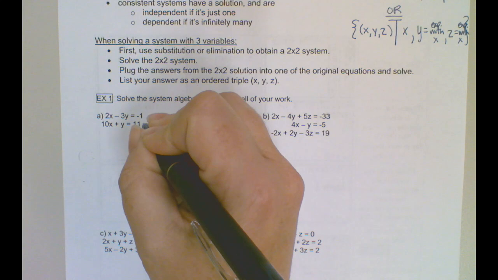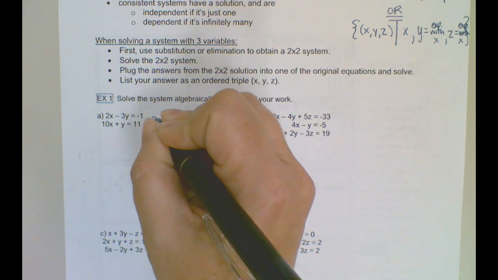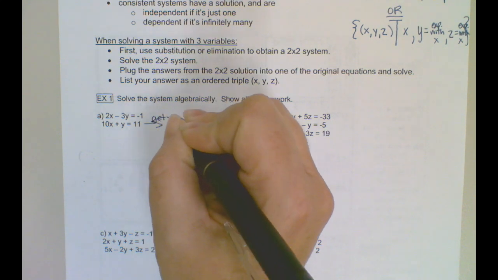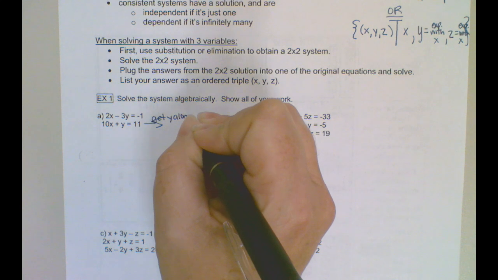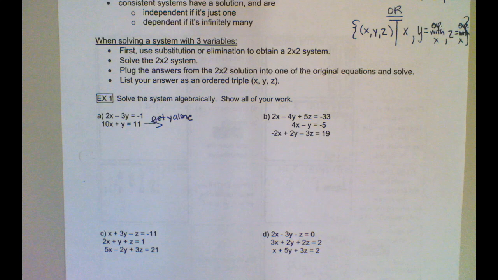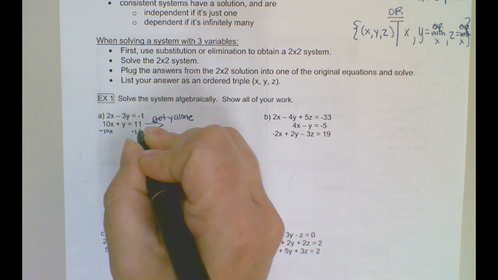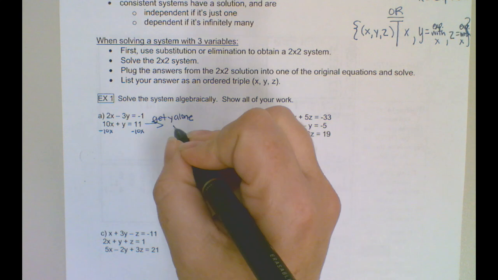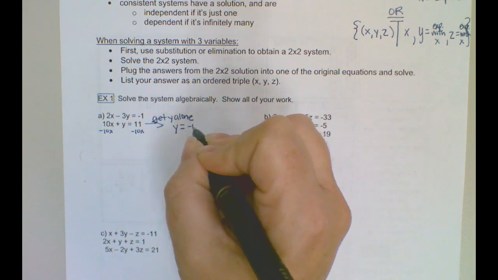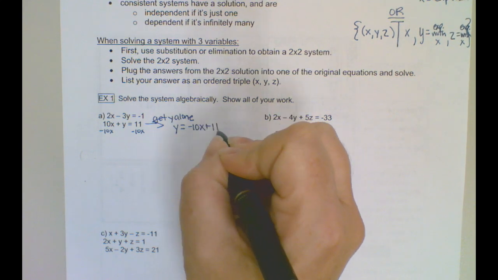And so I am going to get y alone in this second equation because that is the fastest choice. So in order to do that, I would subtract 10x on both sides. So that gives me y equals negative 10x plus 11.